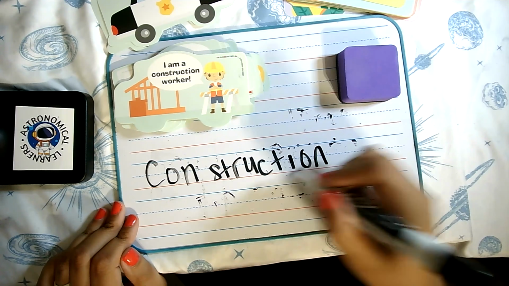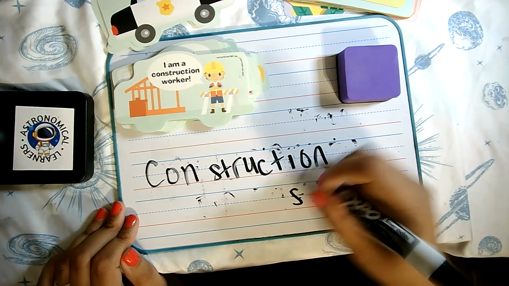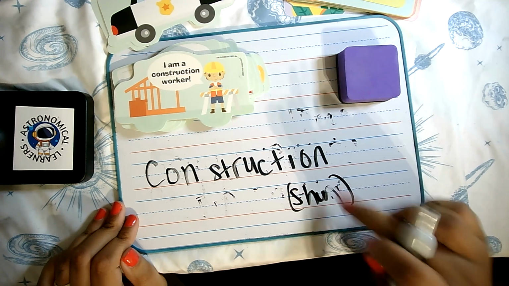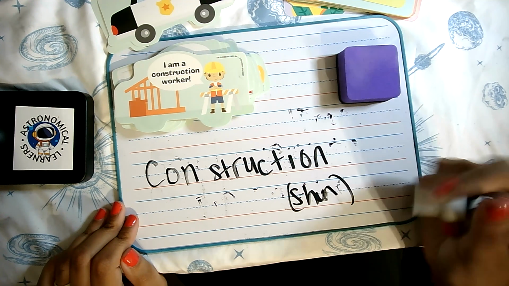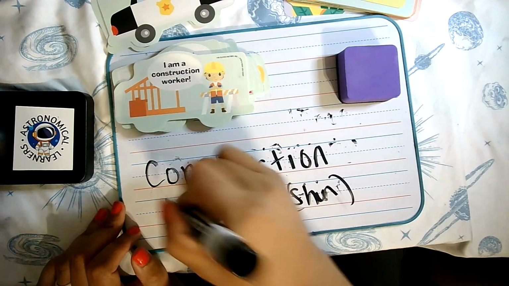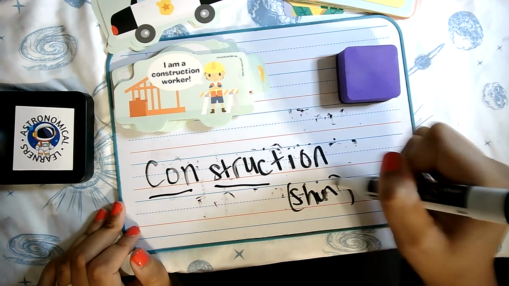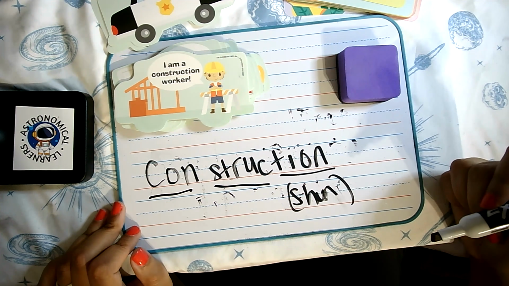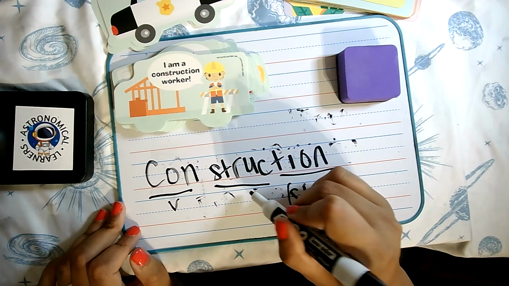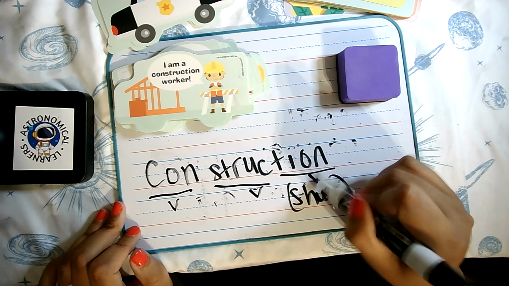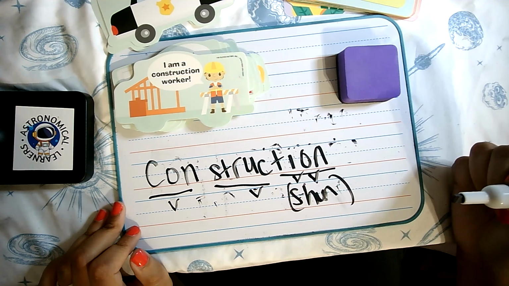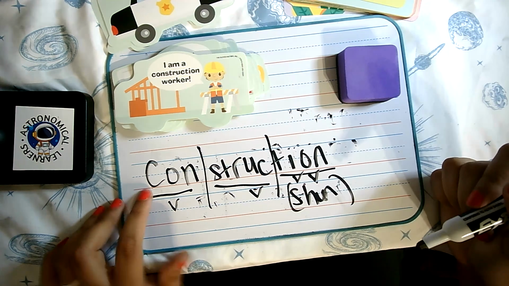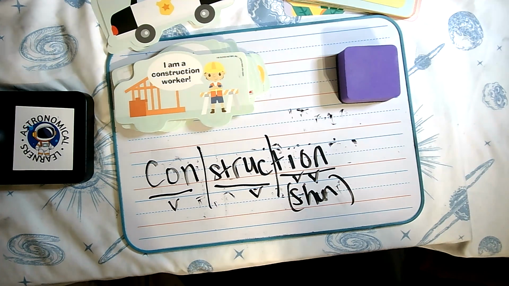Oh, that's right, that T-I-O-N makes that shun sound. So we have construction. And how do we know that? Oh, that's right. There's a vowel, vowel, vowels. So we're going to split it up just like this. Construction.